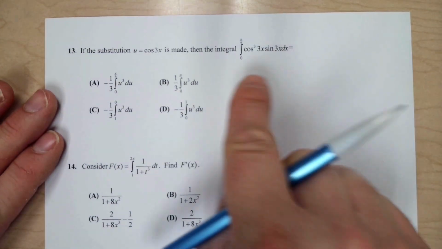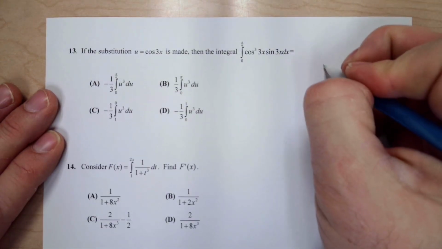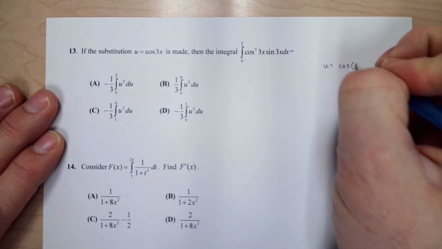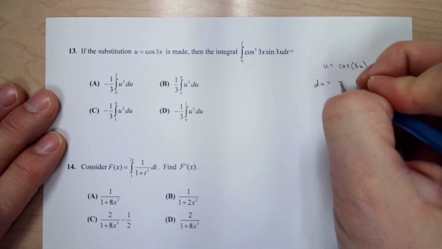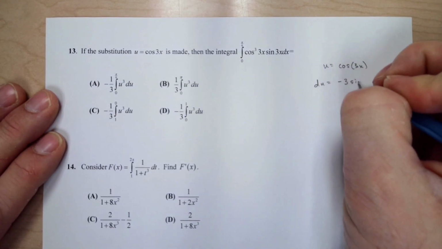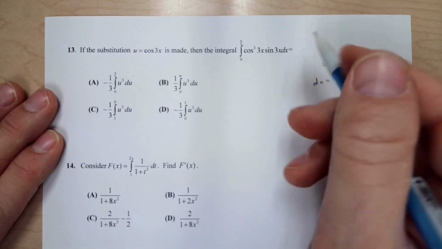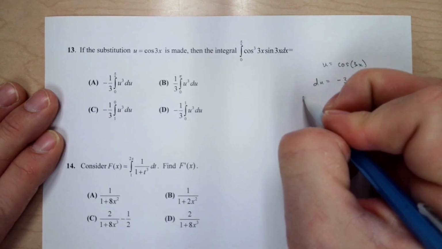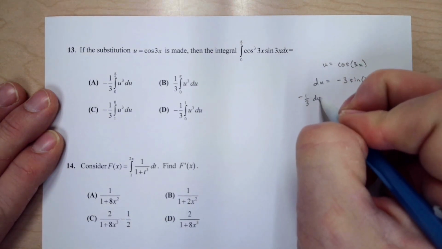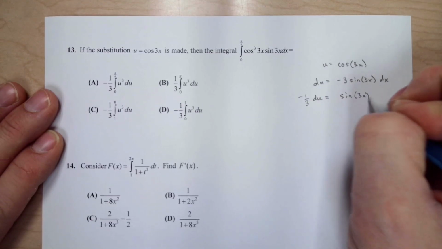Number 13. Using substitution and rewriting this function. So this is very similar to number 10. So let's go u equals cosine of 3x. My du would be negative 3 sine of 3x dx. If you look up here, I don't have a negative or a 3, so I'm going to multiply by negative 1/3 the du. And when I do that, I change this side to positive sine 3x dx.